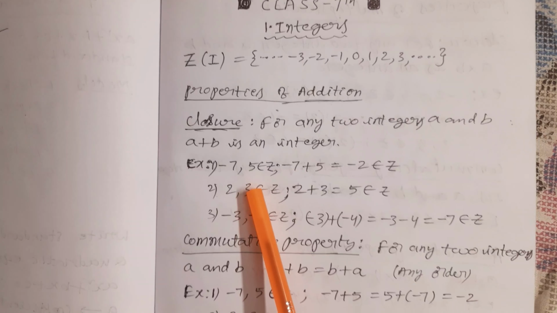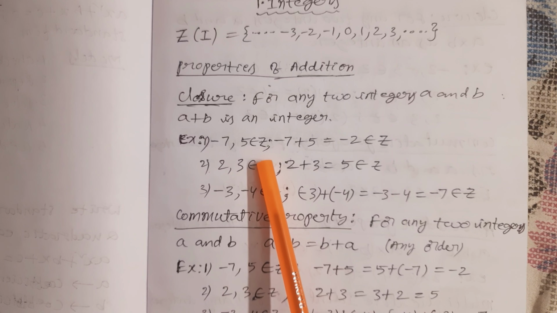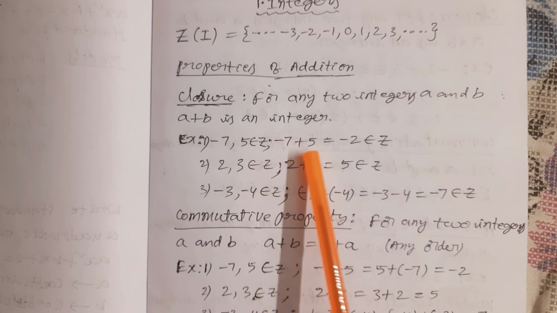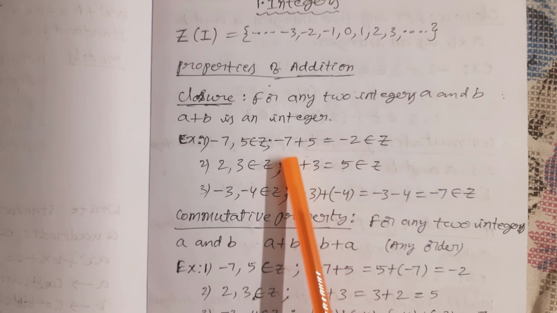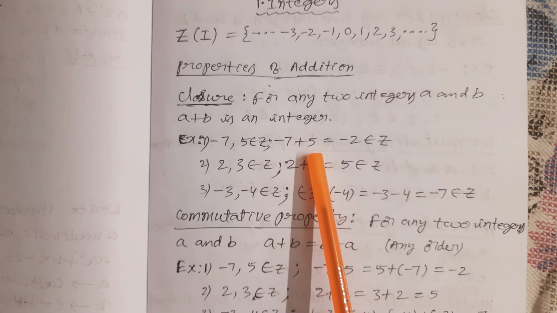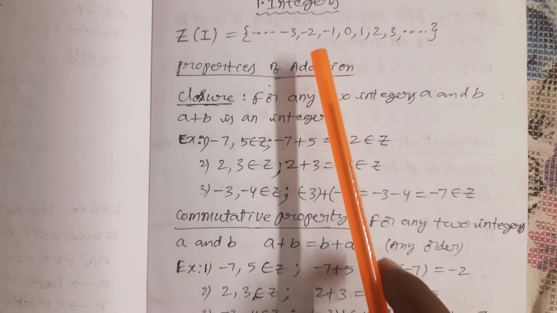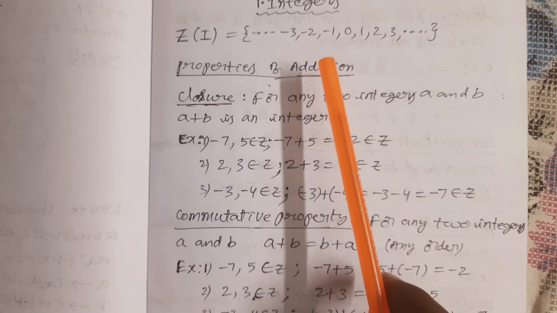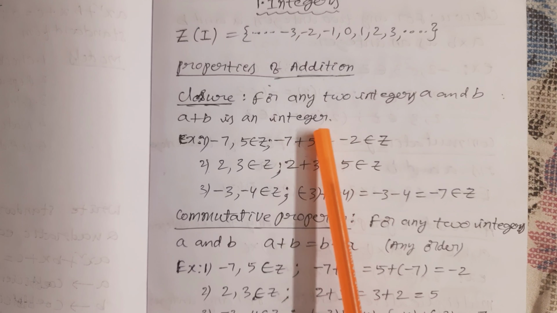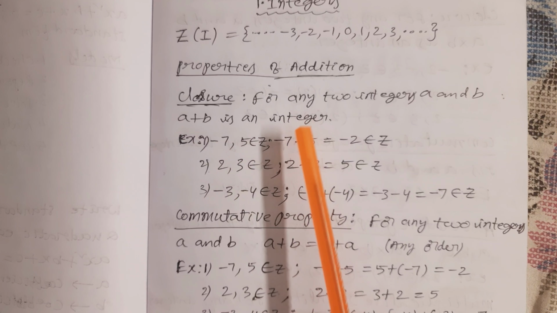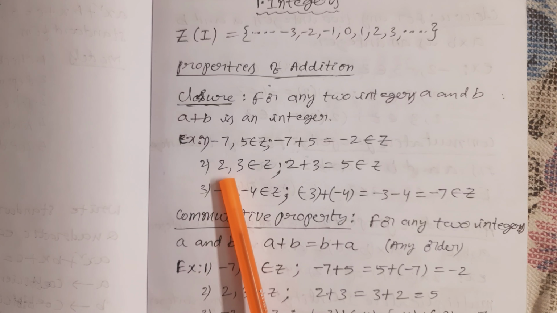For example, I am giving three varieties of examples. -7, 5 belong to Z. -7 plus 5: here the operation is plus. So -7 plus 5 gives the value -2. -2 belongs to Z, it is in integers. So the closure property is present under addition.